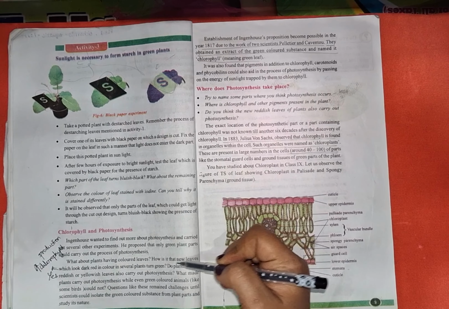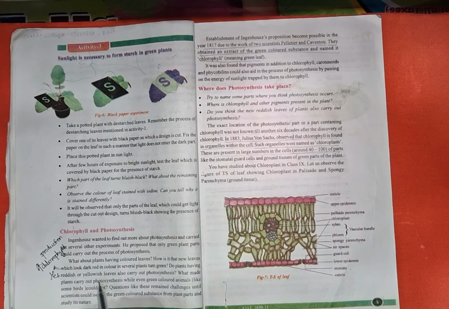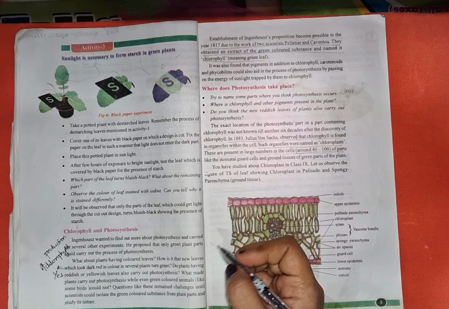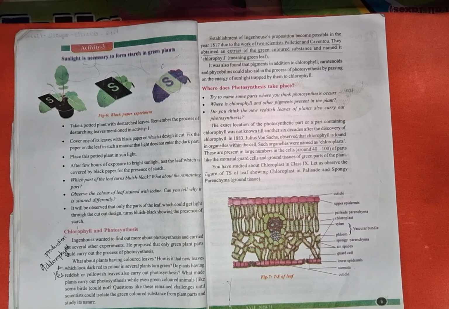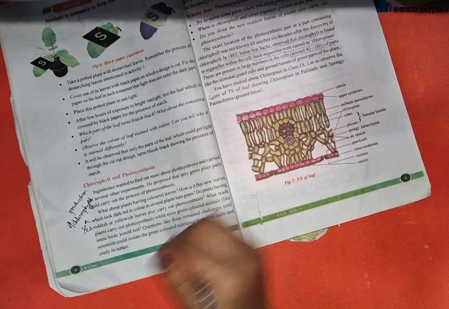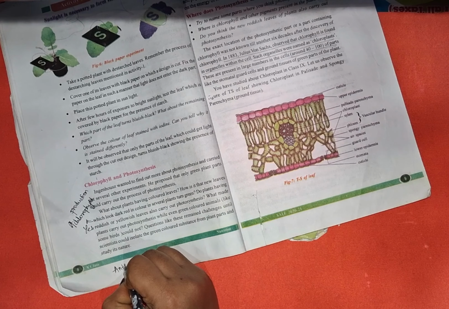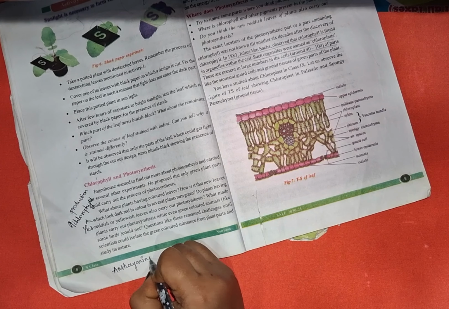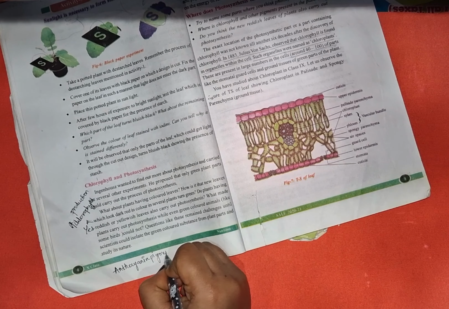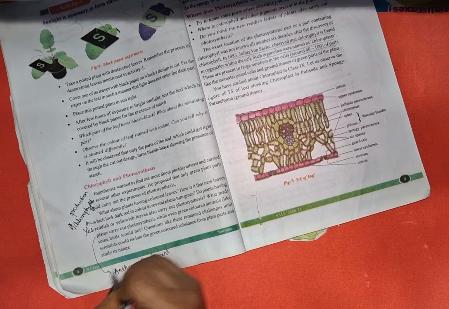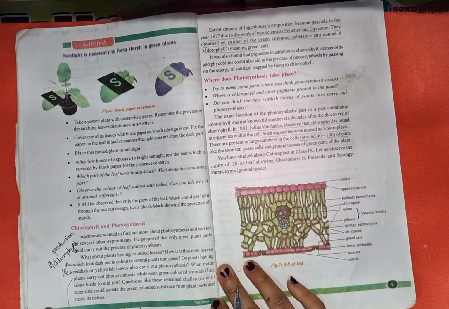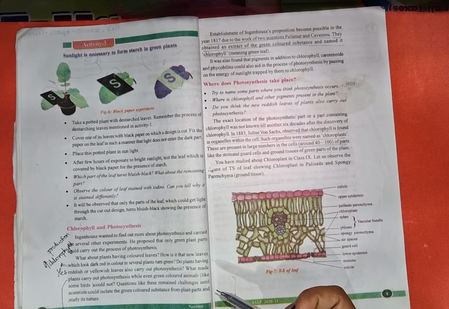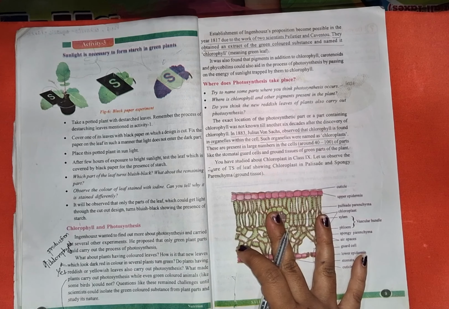Whereas, do plants having reddish or yellowish leaves also carry out photosynthesis? Yes, because they have the anthocyanin pigment. Let me write over here. So the leaves which are yellow or reddish also show photosynthesis because they have the anthocyanin pigment.